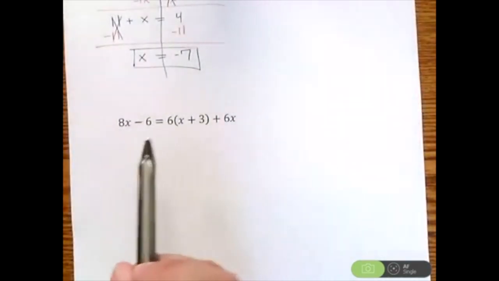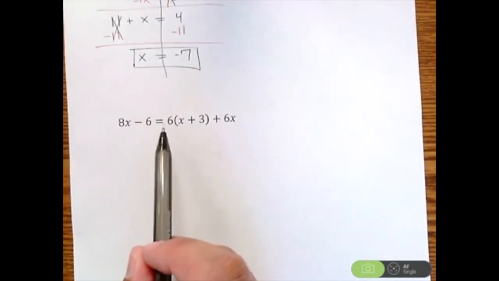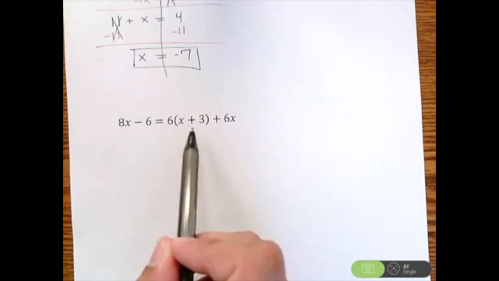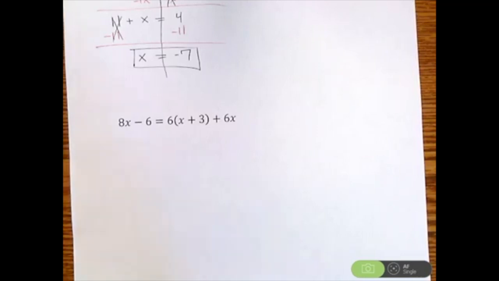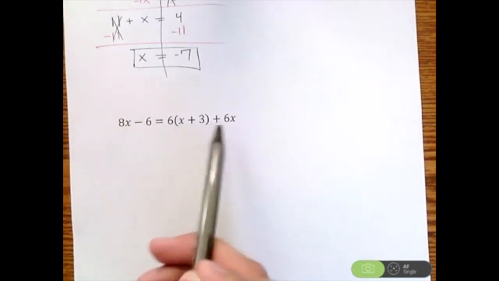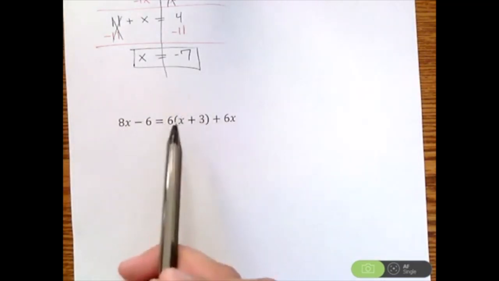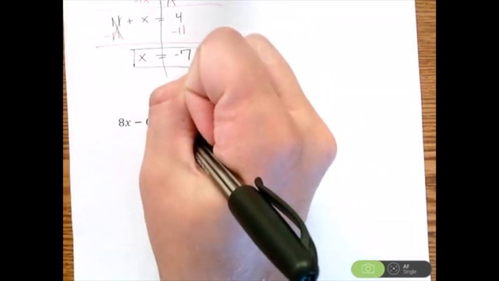So I have 8x minus 6 on the left. On the right I have 6, parentheses, x plus 3, parentheses, plus 6x. Before I jump into trying to get all my x's together, because I see an x here, an x here, an x here, the first thing I see is the parentheses. So what I like to do is distribute here, which is multiplying.